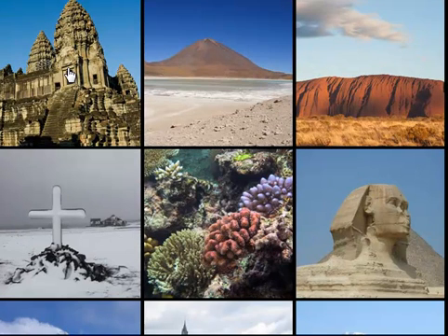Angkor Wat is located in Cambodia, Asia. It's a Hindu temple complex and one of the largest religious monuments in the world.